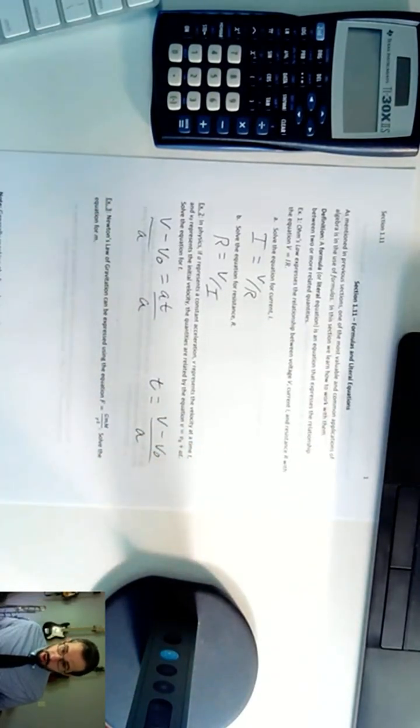Again, you can think about this as a different equation, but it's really not. It's just a different expression of the same relationship, where you've highlighted one variable in terms of the other ones.